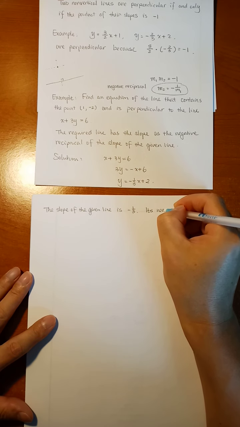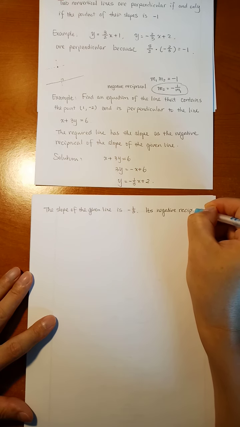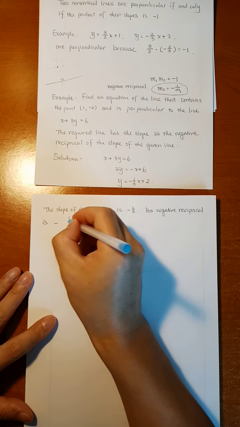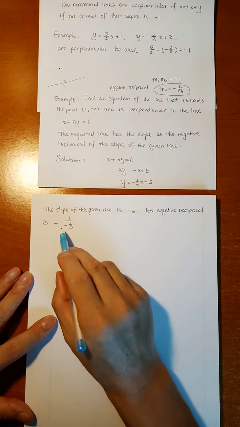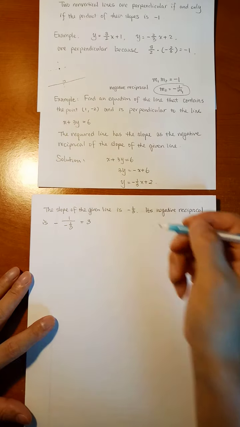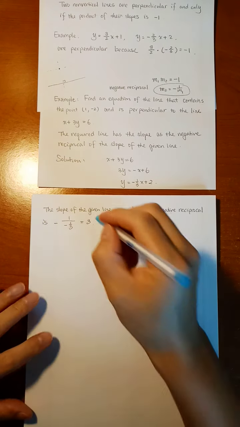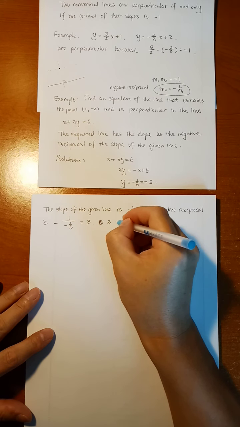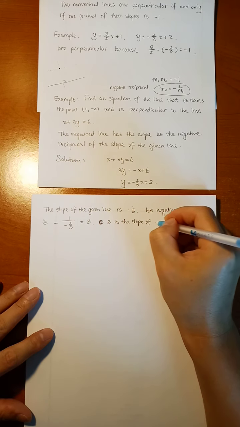Its negative reciprocal is -1 over -1 over 3. You see, -1 over m, -1 over the slope, is equal to 3. So 3 is the slope of the required line.